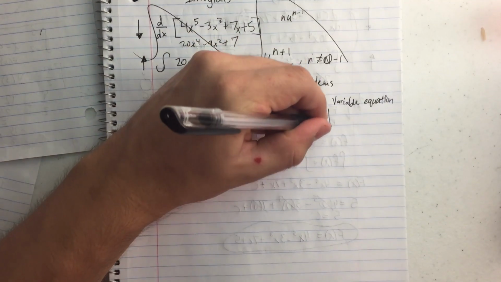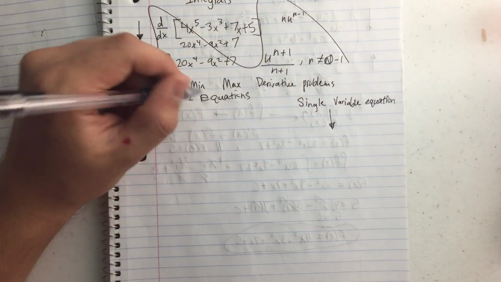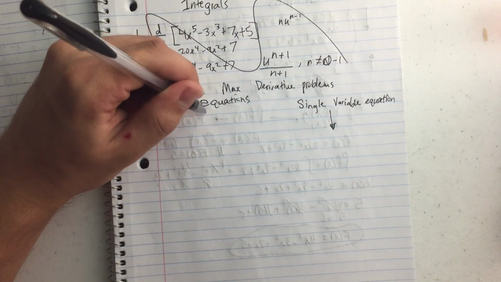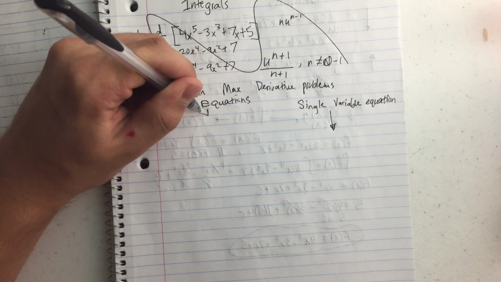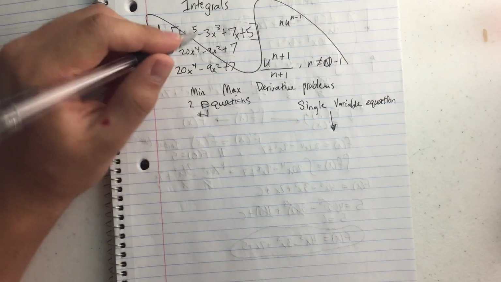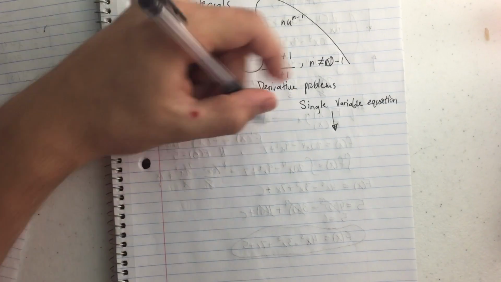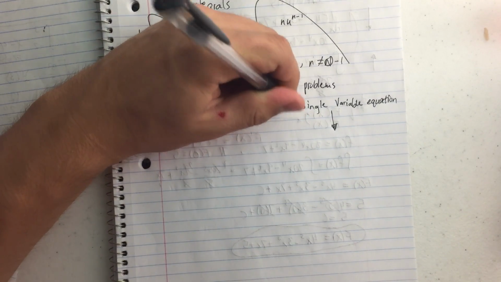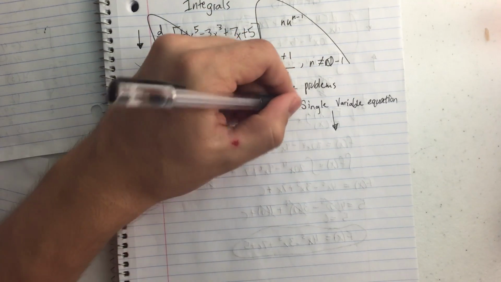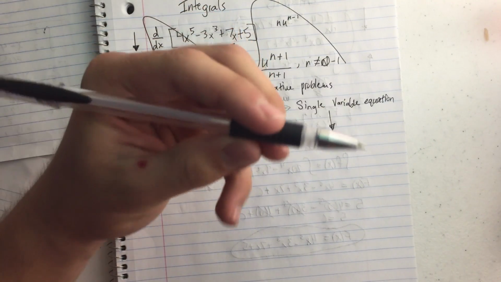Once you get the single variable equation, there's stuff we're going to do. But when you have the two equations, you're going to isolate one of the variables, either x or y, and then you can substitute the x or y into the second equation. When you do that, you will have a single variable equation.